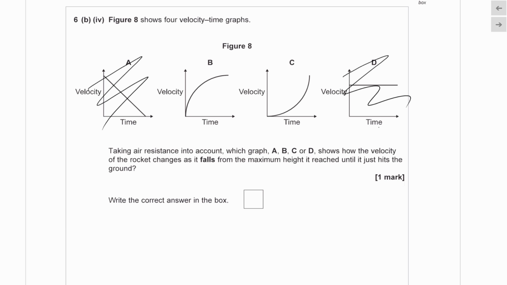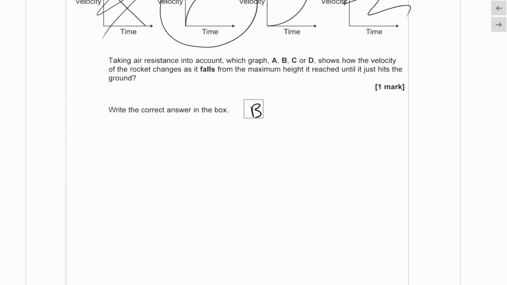That happens on both B and C. But the acceleration is going to decrease, and that means that the line is going from being steep to being shallow. In C, the line is going from shallow to steep, whereas on B, the line is going from steep to shallow. And so our answer is going to be B, because eventually you reach terminal velocity and air resistance has done its job, and you will flatten off. Okay, and so that's the answer to 6b part 4.